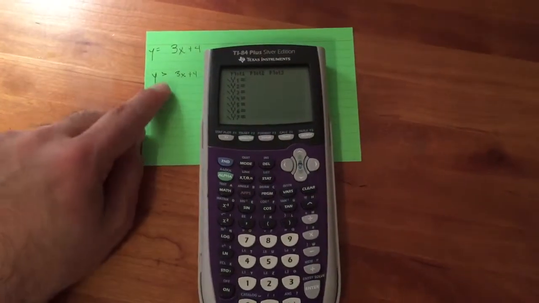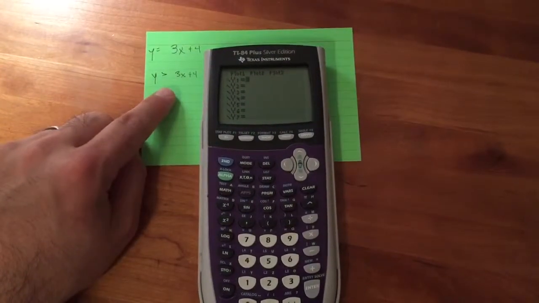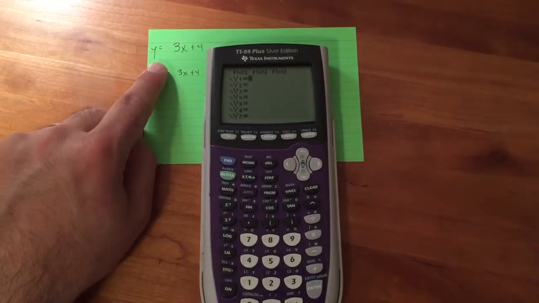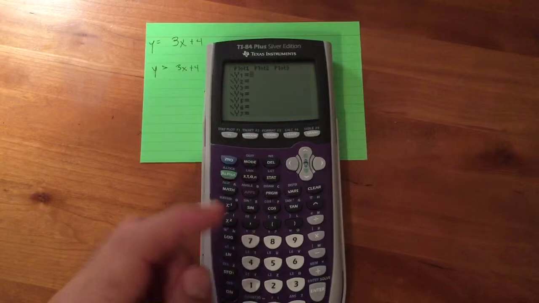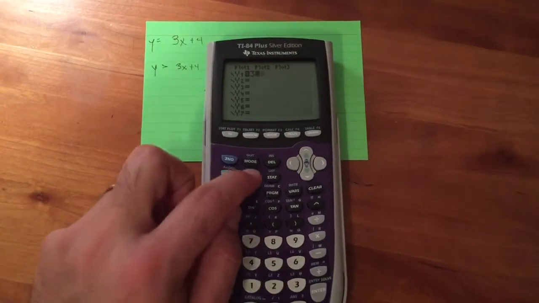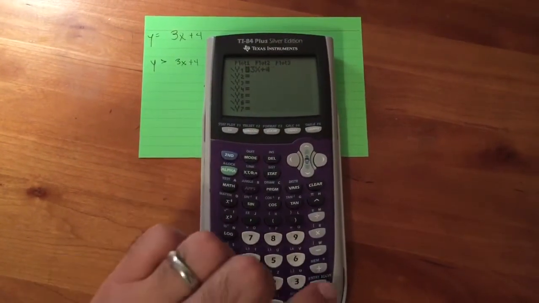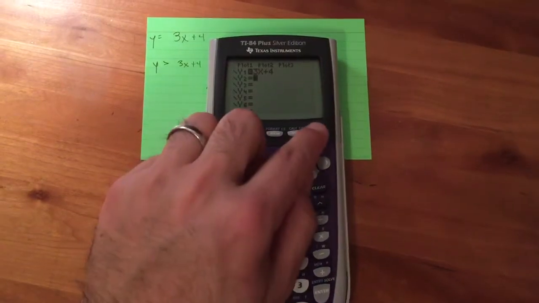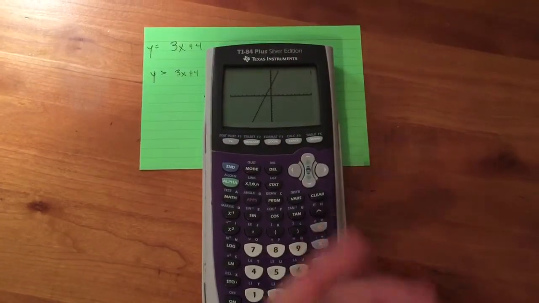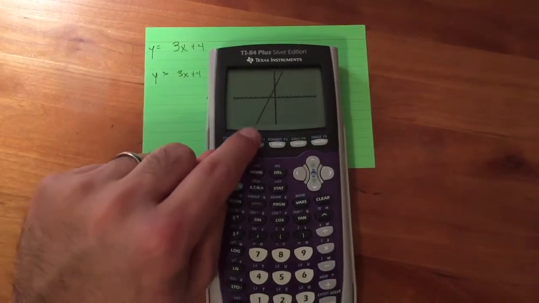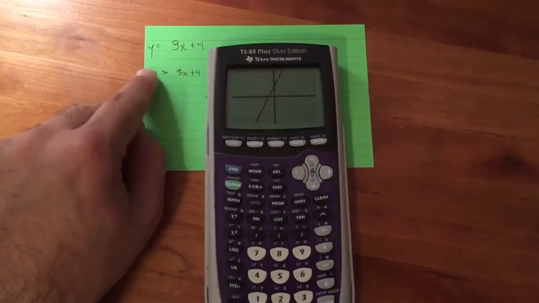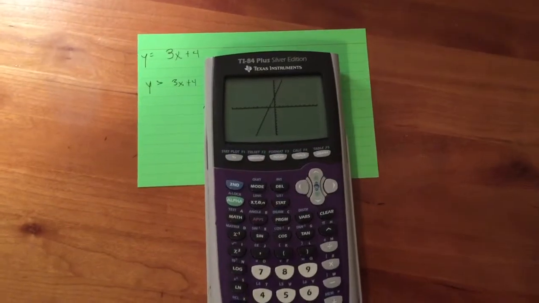All right, folks, today we're going to talk about graphing inequalities. Now, we all know how to graph an equation. We come to the y equals button and we type in the equation that's given to us, 3x plus 4, enter, graph, and there's our line.